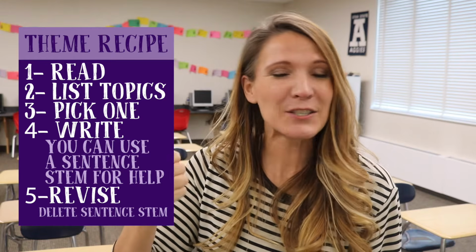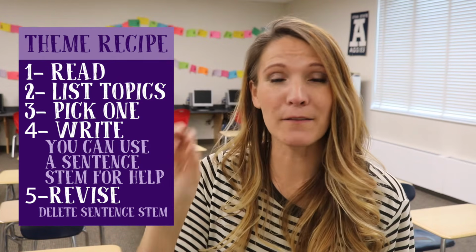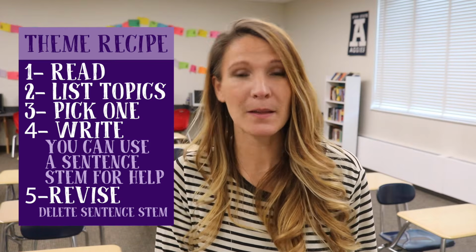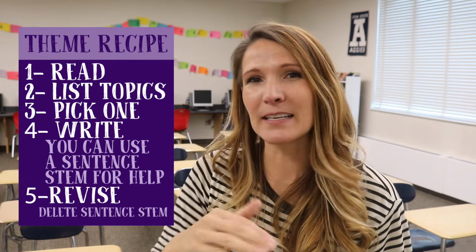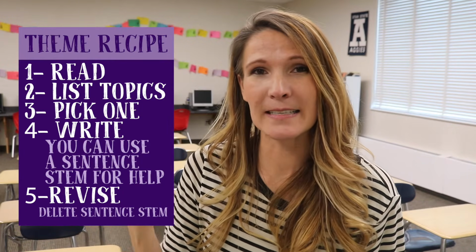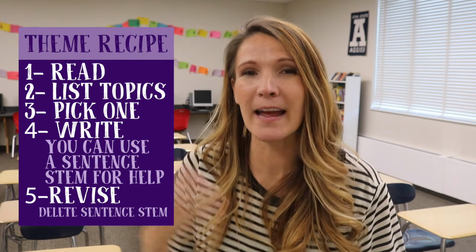You don't need to try to make this too complicated, and it is something you can do. Remember, step 1, finish the entire text first. Then step 2, make a list of all of the topics that you're going to find in that text. Number 3, pick one of those topics. That's an easy one. Number 4, write a sentence. Use these sentence stems if you need help to be guided to write a strong statement. And then number 5, cross out those sentence stems and revise it so that it's more general, that this is something everyone can learn and everyone can experience.